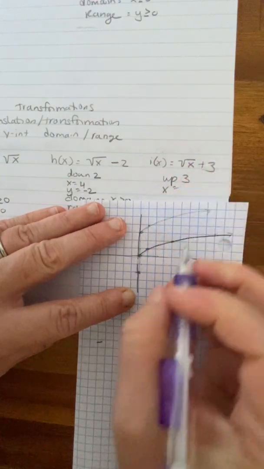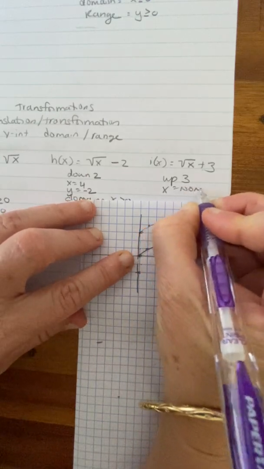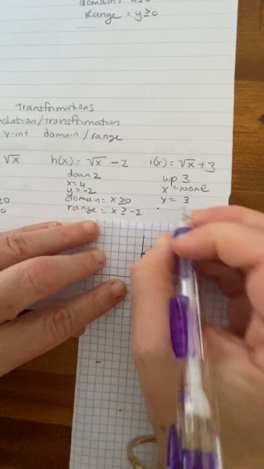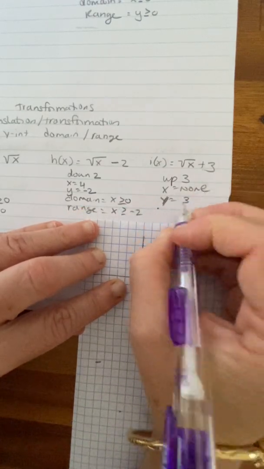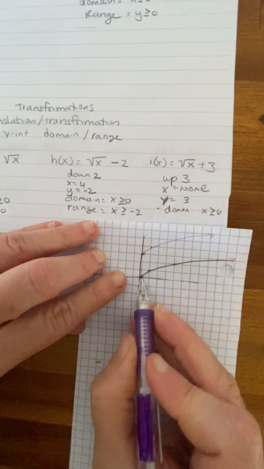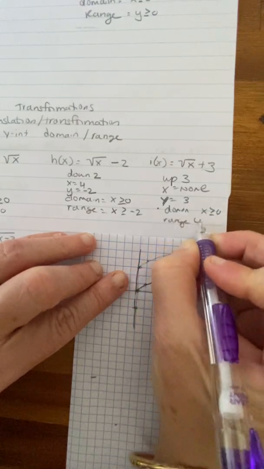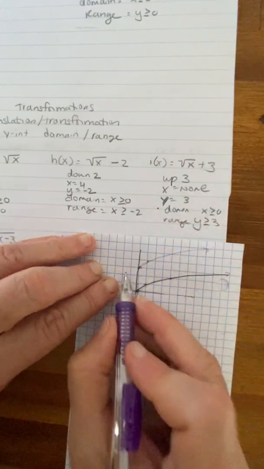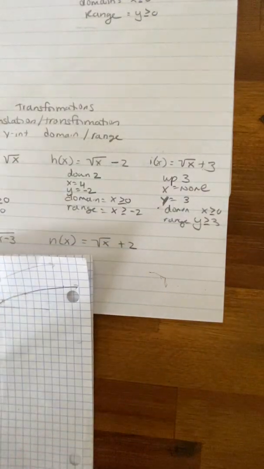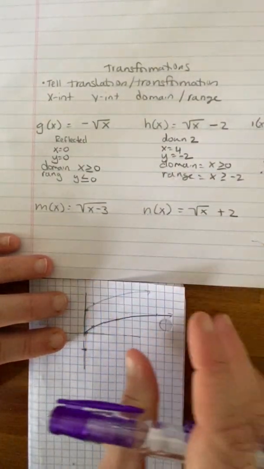My x-intercept, oh, well, look, this is not even going to go through the x at all. So there is no x-intercept. My y-intercept is 3 because it just shifted up 3. My domain is x is greater than or equal to 0 because it's on this side. And my range is y is greater than or equal to 3 because it's above the 3 line. Okay. So I'm giving you lots of examples, and I'd like you guys to go ahead and try to do these two without me.